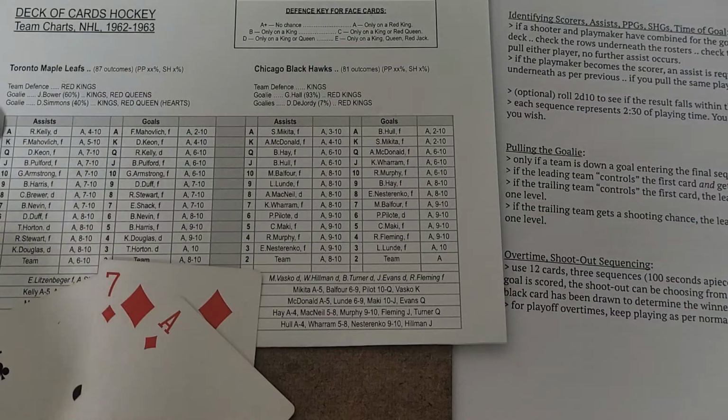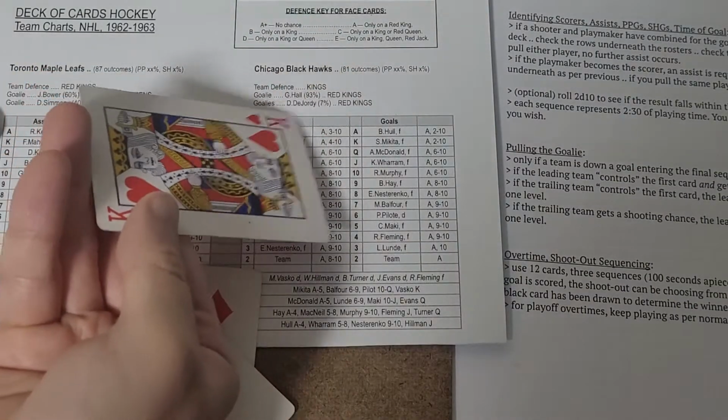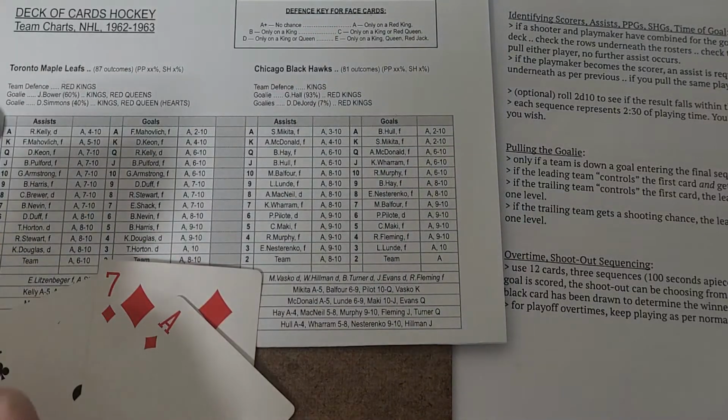So if it were 5-on-5, only a Red King would be able to fool Hall or DeJordy on a face card test of the goaltending.